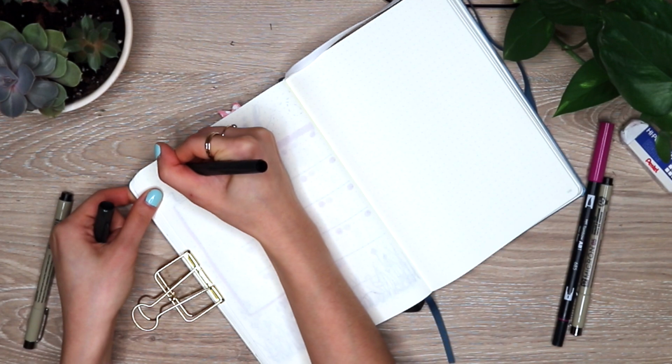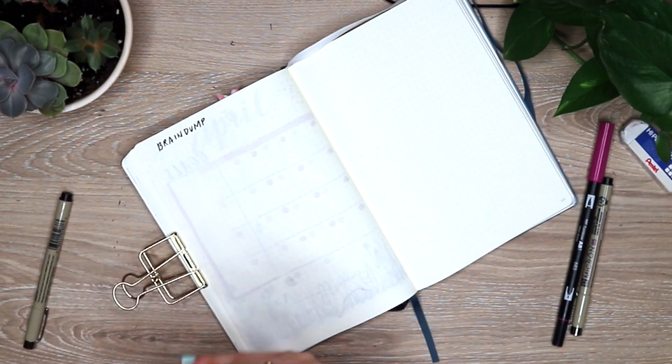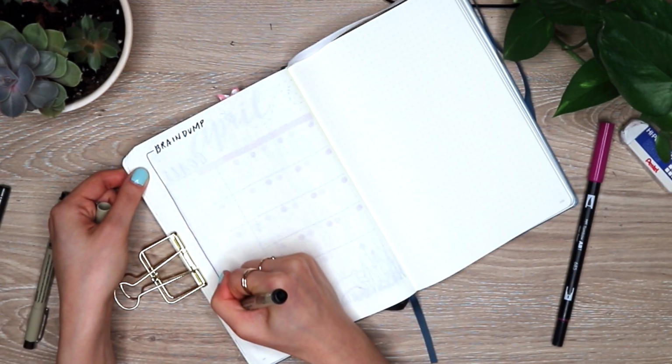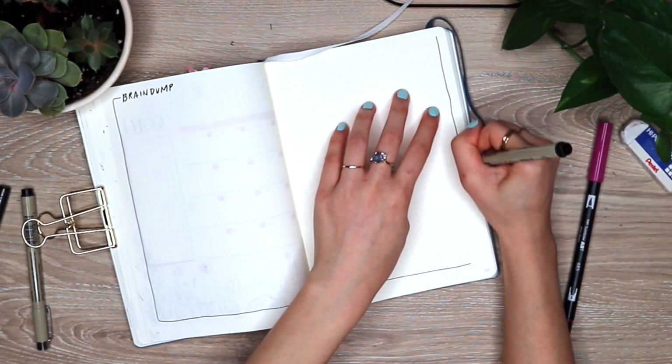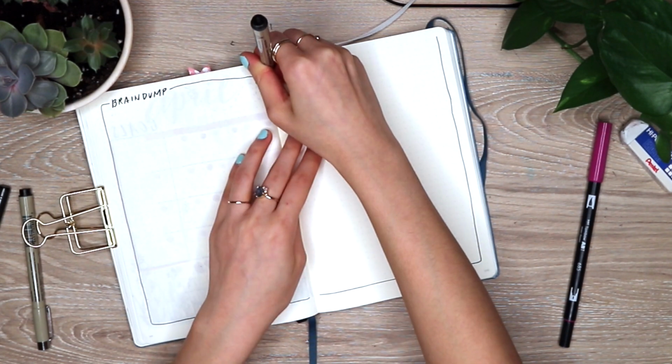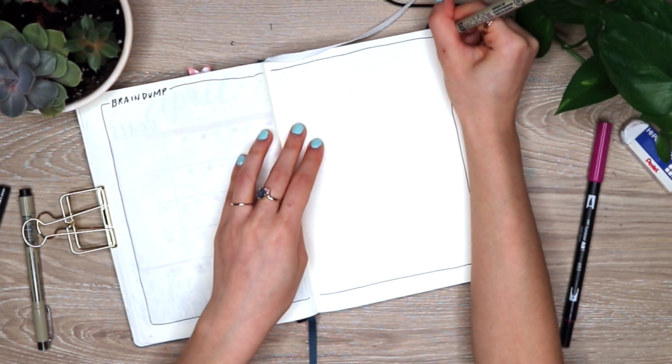For the next page, I'm just making an open-ended brain dump page. This is just a page for you to write down any random thoughts that don't really warrant their own page, but they still need a place to go. So yeah, this is just a really simple page.